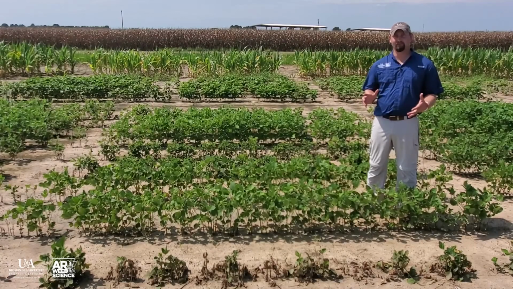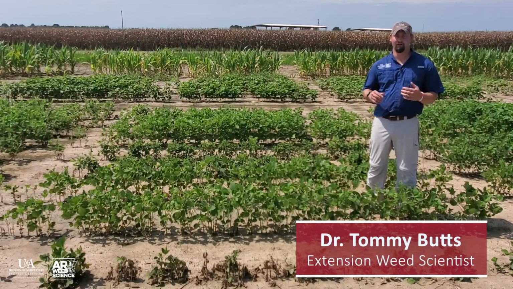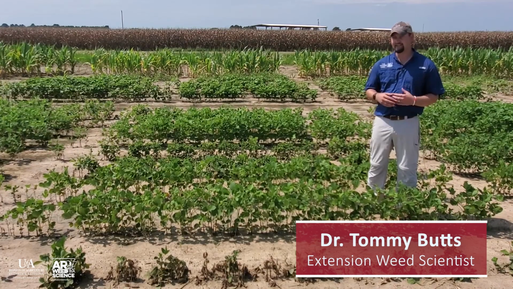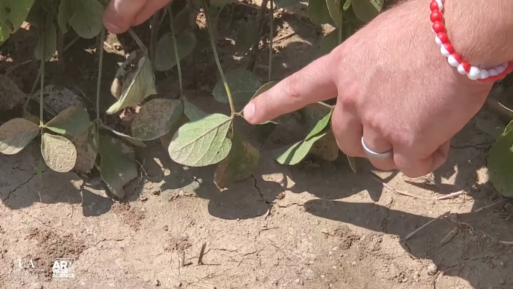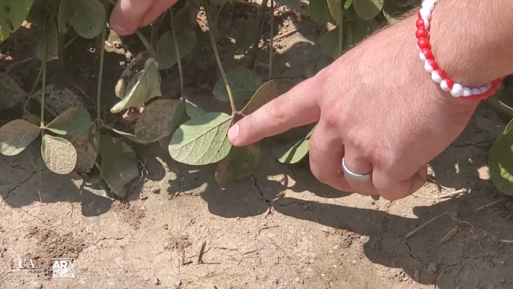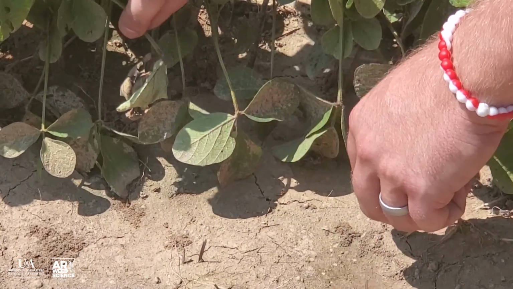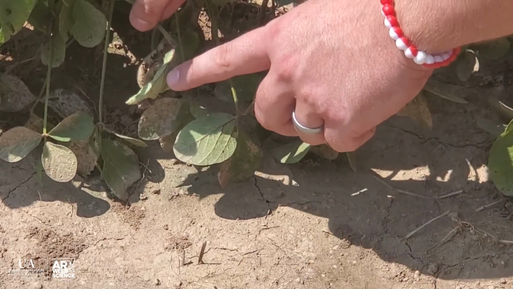So the next set of plots that we're going to look at for symptomology are ALS inhibitors. These are typically characterized by red veins. That's normally the number one thing that people associate with ALS inhibitors when we have crop injury or crop response from this class of herbicides.